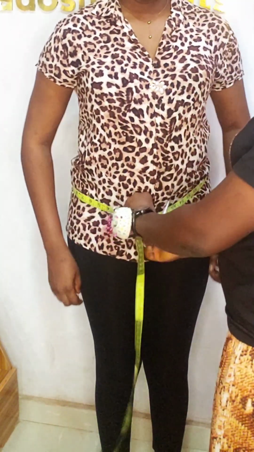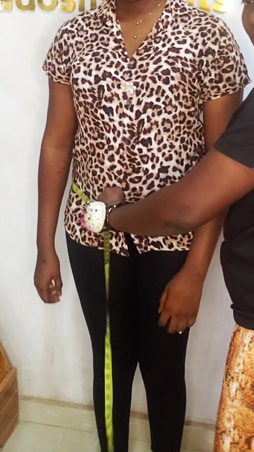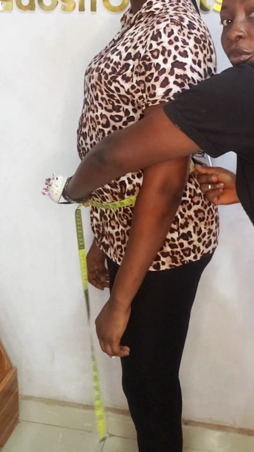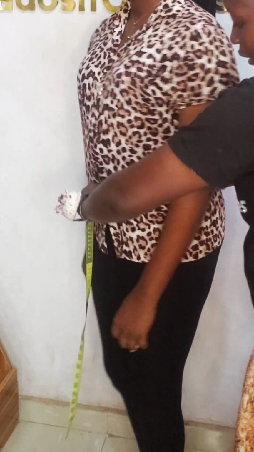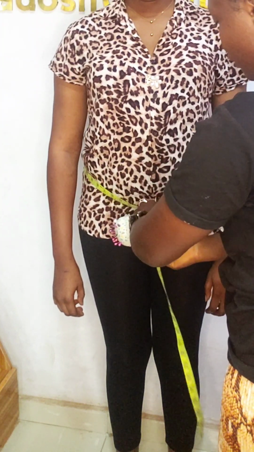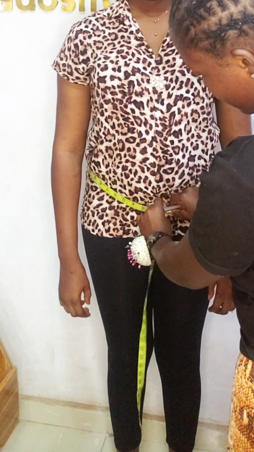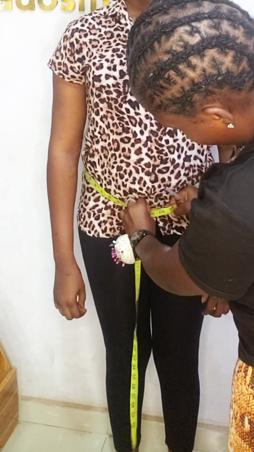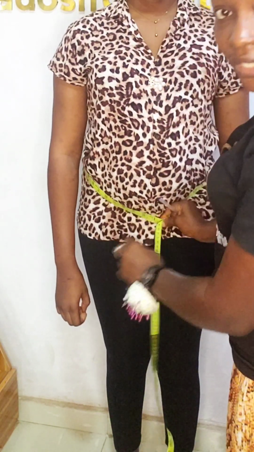For the upper hip, you bring it to the beginning of the bum, where the bum starts from at the back like this. Here. I hope you can see that. And then down to where her abdomen, where her stomach ends. Like this. This is the upper hip. Our upper hip is 36 inches.